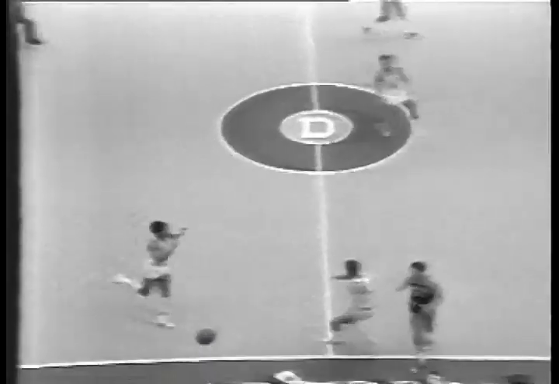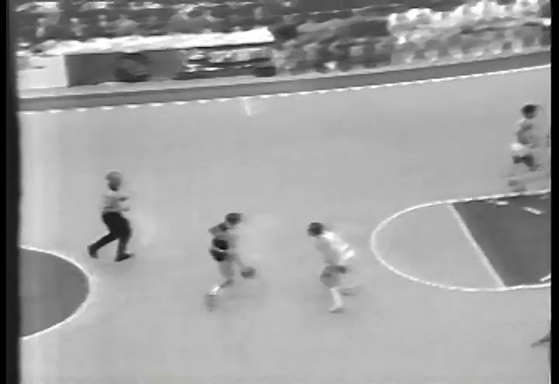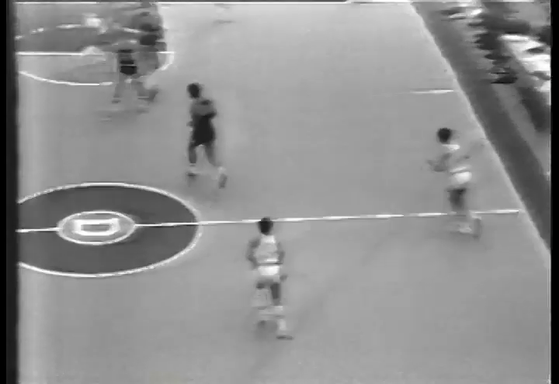31-28, Ohio. Here's the press. McDivitt bats it out of bounds in front of us there. Carr. He hurried his shot a little bit that time. Parker grabbed the rebound for Ohio. Tom Cord, a sophomore from Maysville, Kentucky. Very clever ball handler.